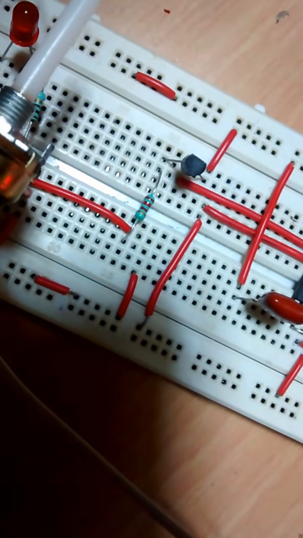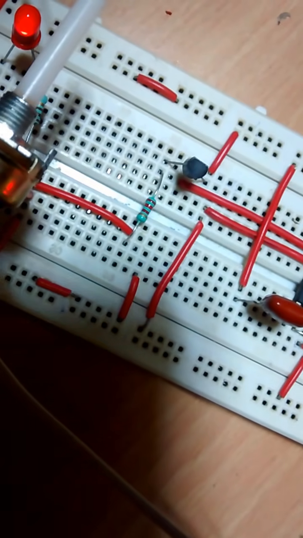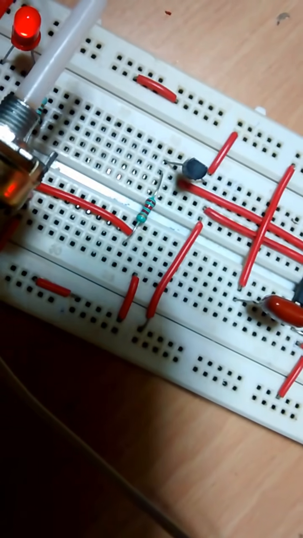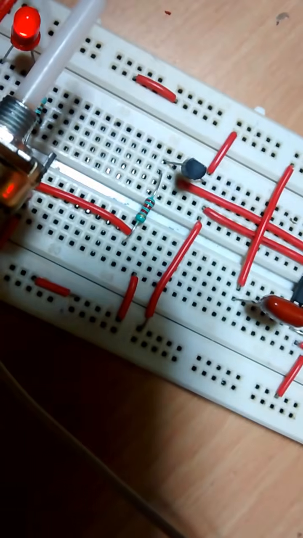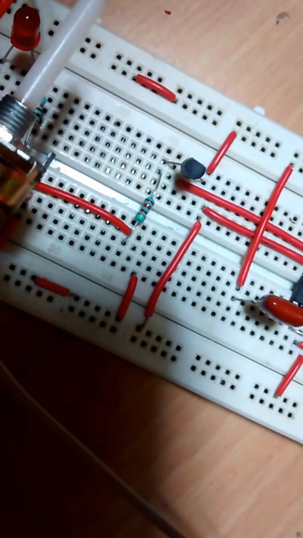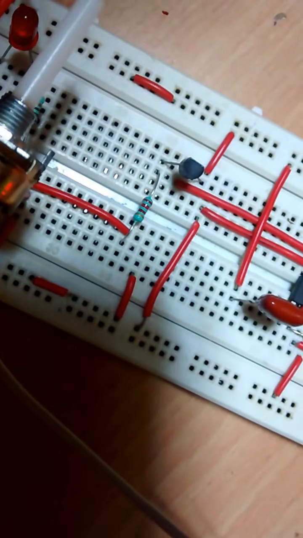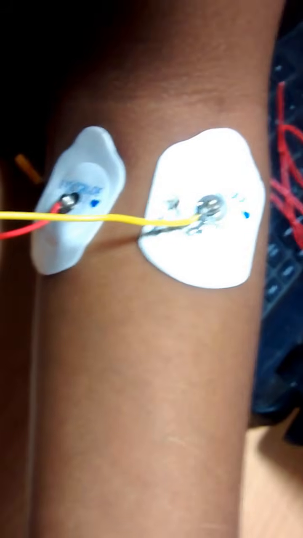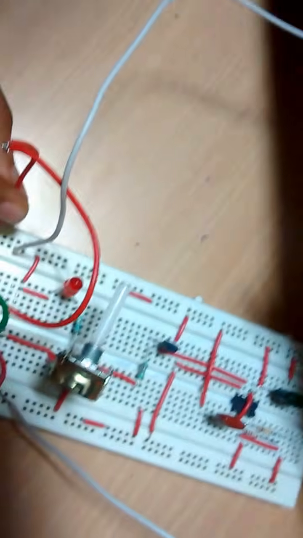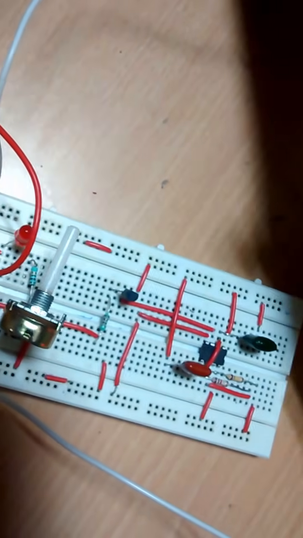Guys, you can see the LED is fluctuating. The brightness of the LED is changing. It shows that the pulse is coming through the electrodes. You can see my hand is moving a little bit. That means that my muscle is stimulating.